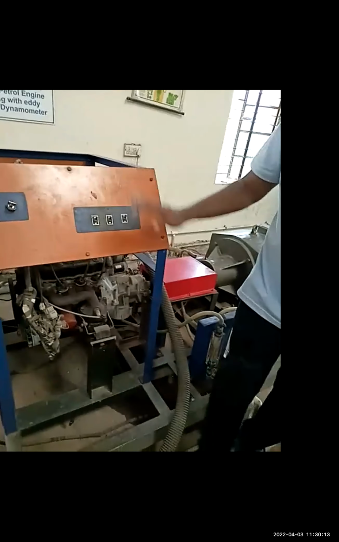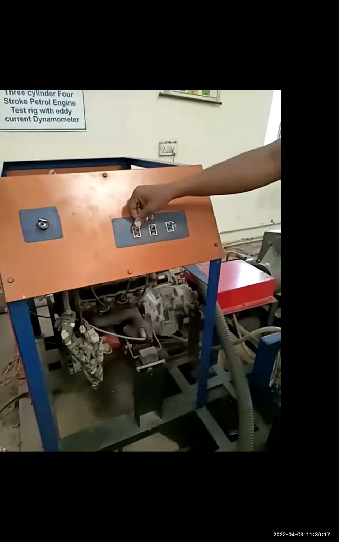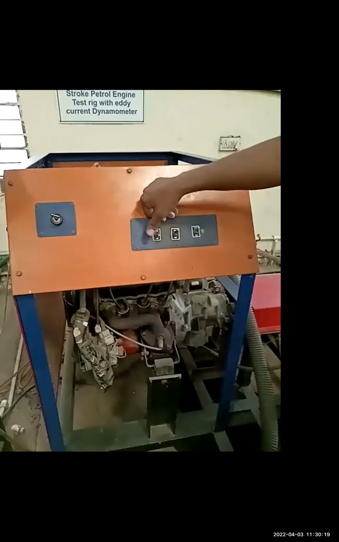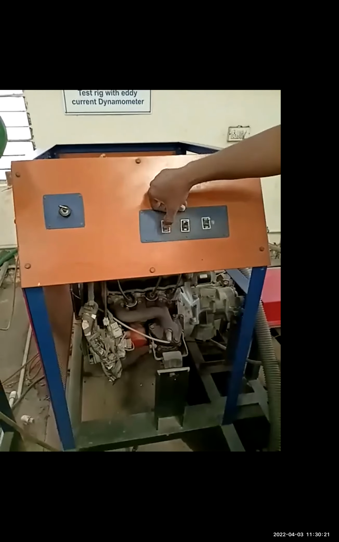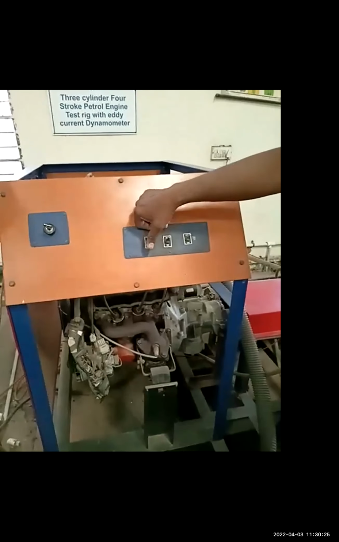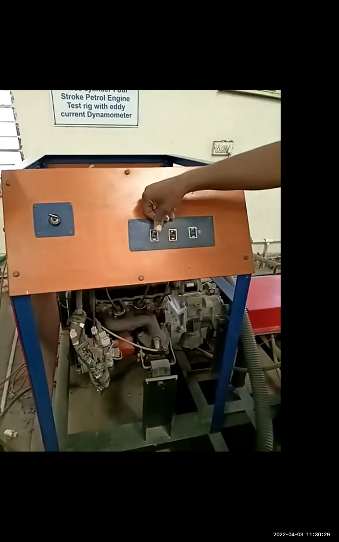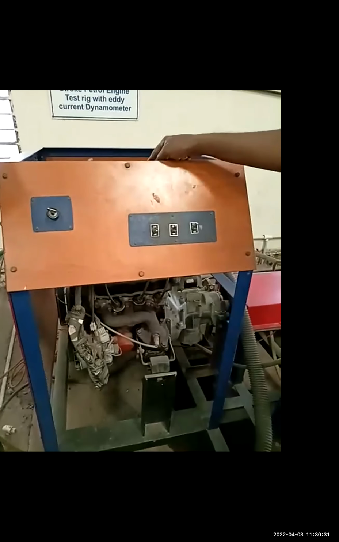So here, coming back to the engine, we have a 3-cylinder engine with 3 different switches. You can see over here. Now this is on; I can make it off or on. This is given to the spark plug of cylinder number 1. When I make it off, the spark will not fire. When I make it on, the spark is going to fire.